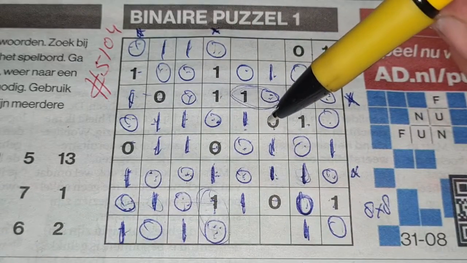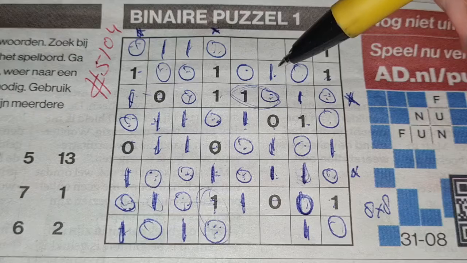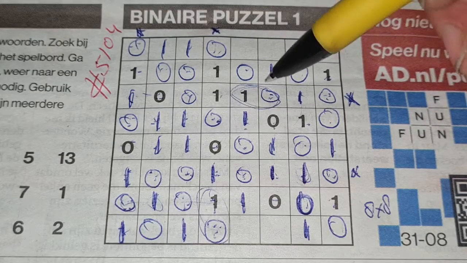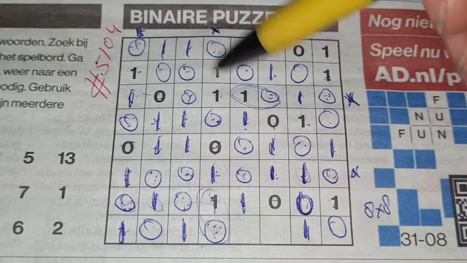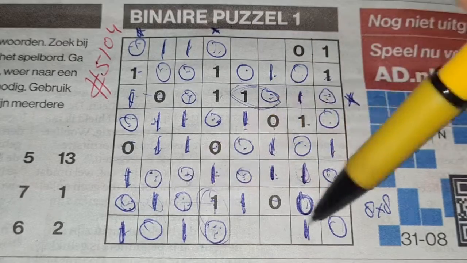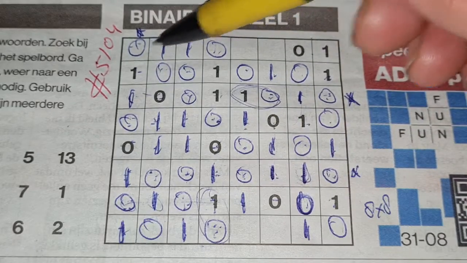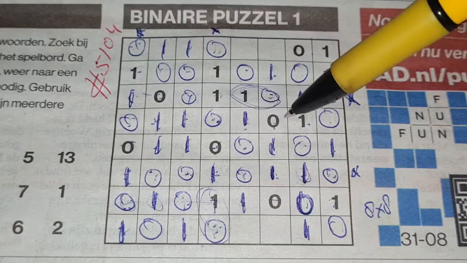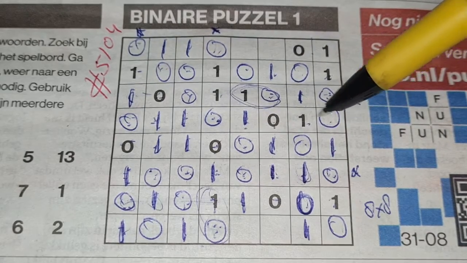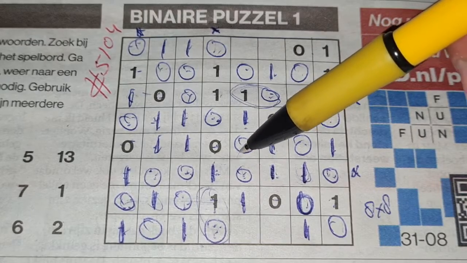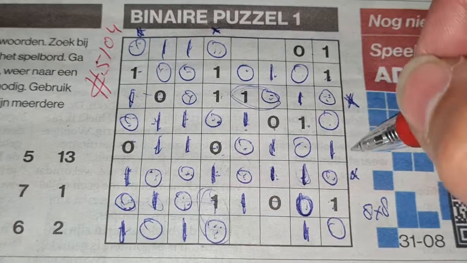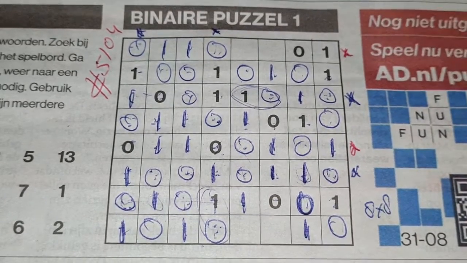Oh, wait. Now, compare again. I don't believe this. Again. 10. Do we have a 10 here? No. So this row I cannot compare. How about 011 here? Almost the same. Yeah, this row and that row.